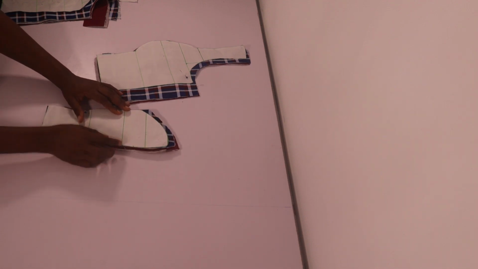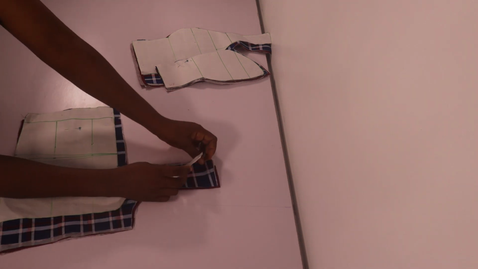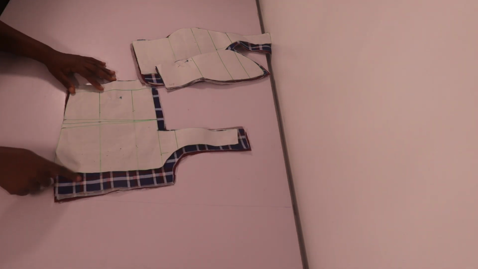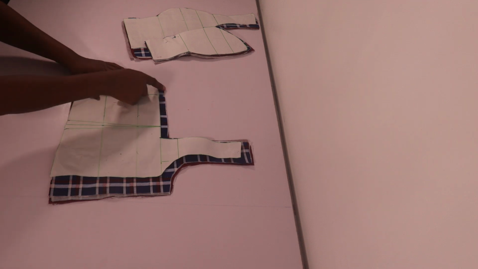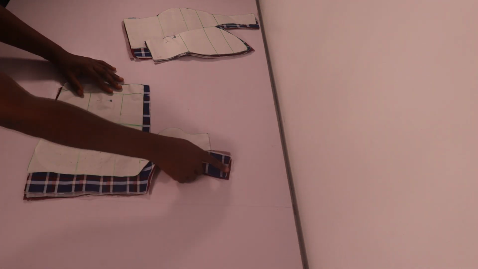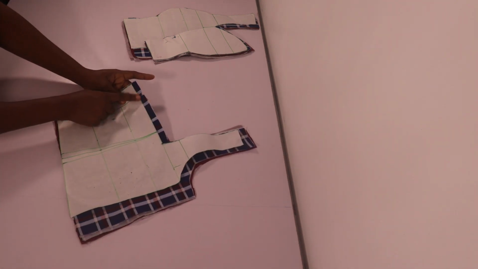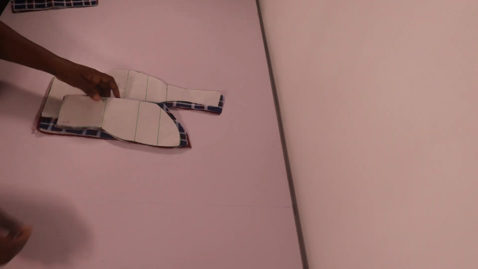Now for the center front, you can see I didn't add any allowances to the side. I just added half an inch to the top part of this. Now for the back piece also, I added 1.5 inches to the side. I added half an inch to the neckline and then to the shoulder and the armhole. I didn't add any allowance to the zip area. Okay, so we're going to start working on our fabric, right?